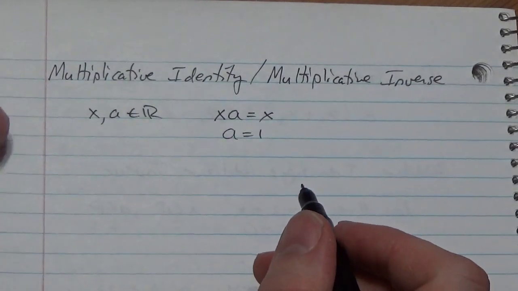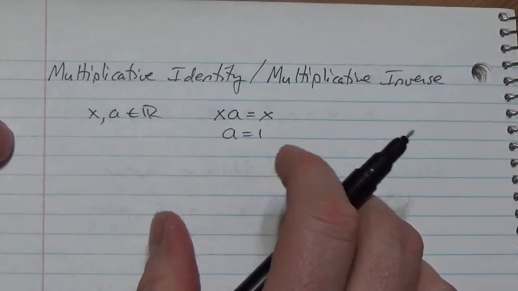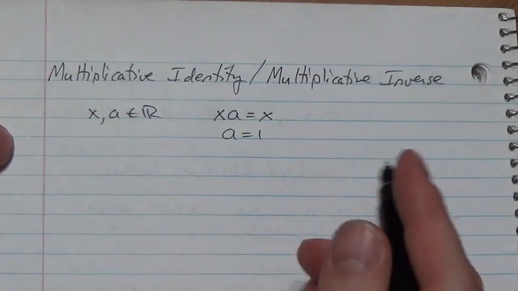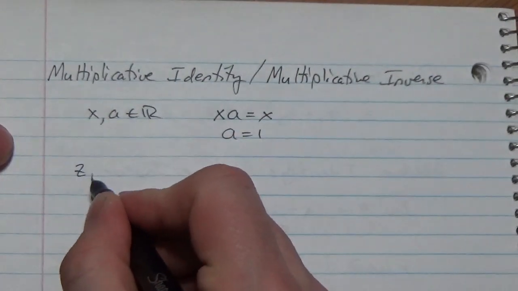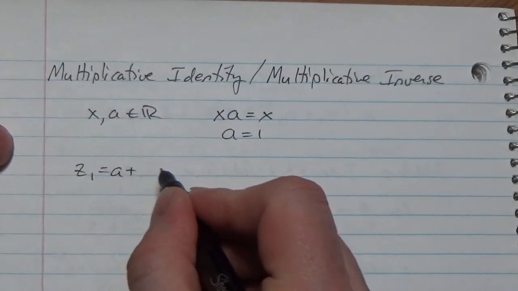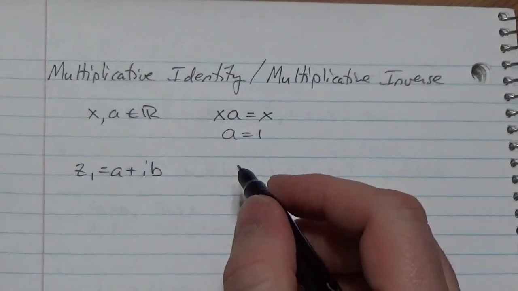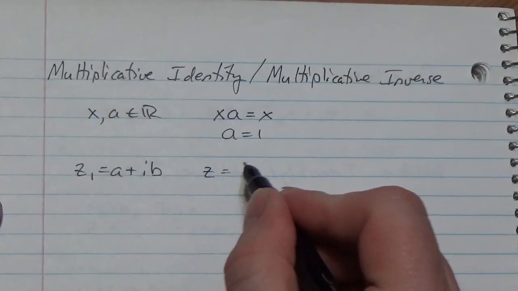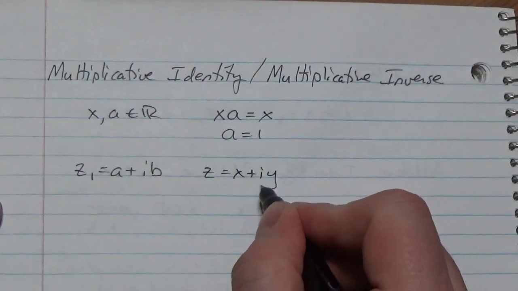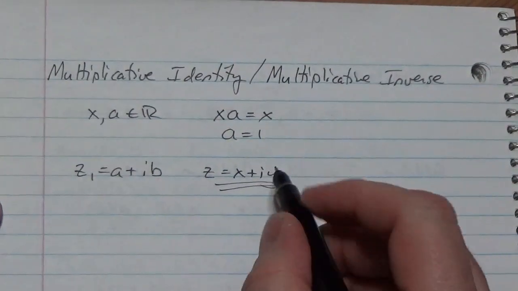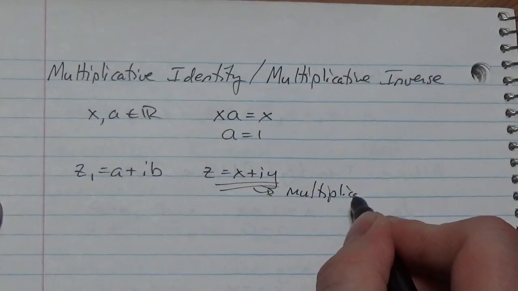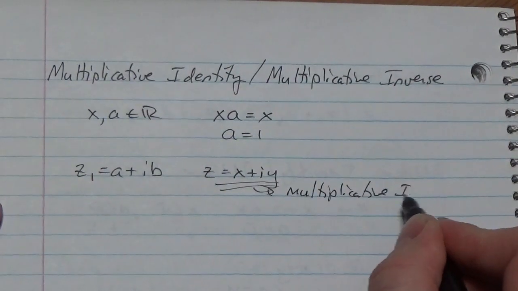It doesn't change. So what we want to do here is see, is that also true for complex numbers? So let's start with my z1, and again I'm going to go back to a plus ib. And let's say I've got this other one here, z, and let's just call it again x plus iy. And I'm going to let this one be my multiplicative identity.